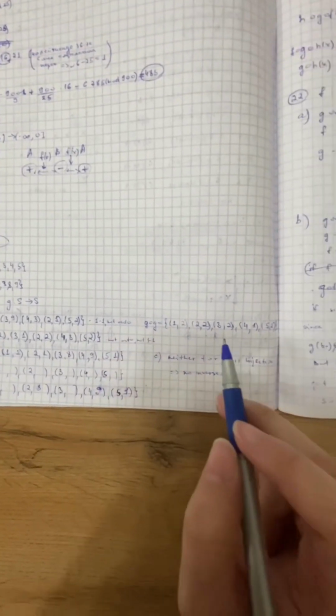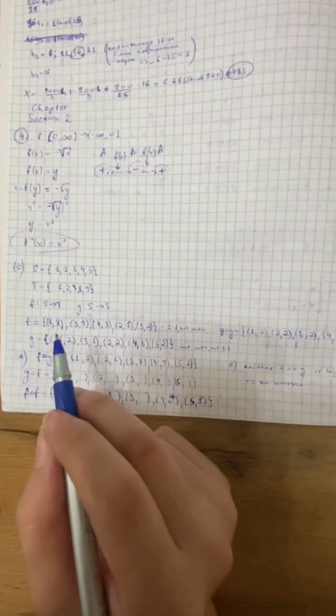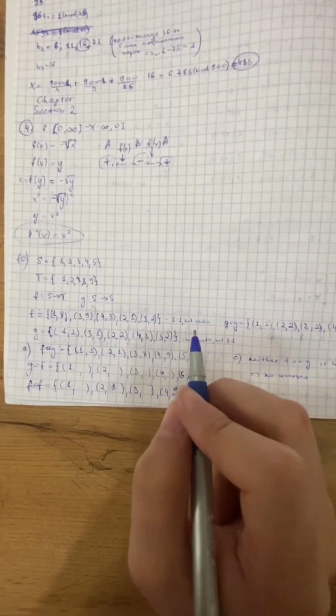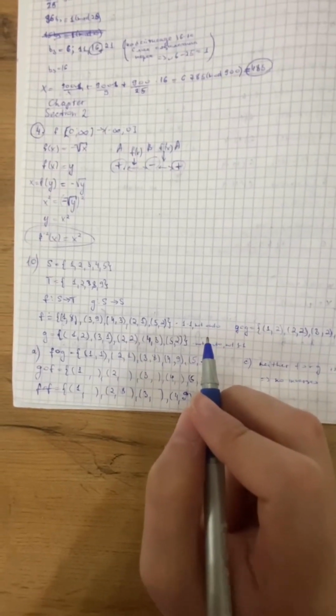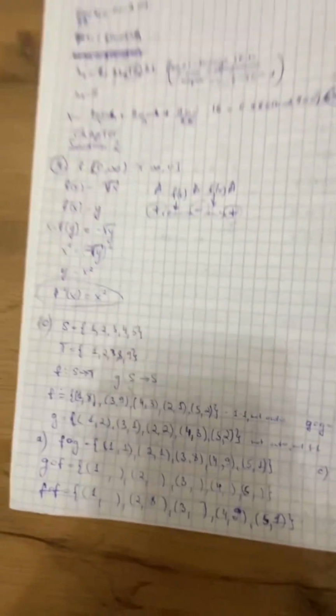And if we answer the b section, the f will be one-to-one, not onto, because it has the values.